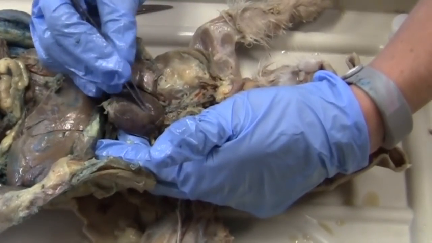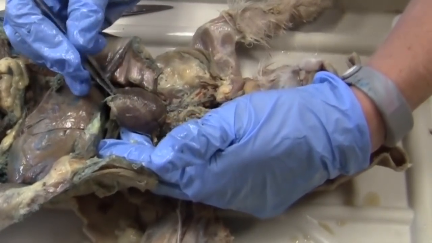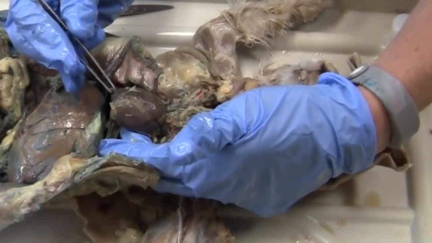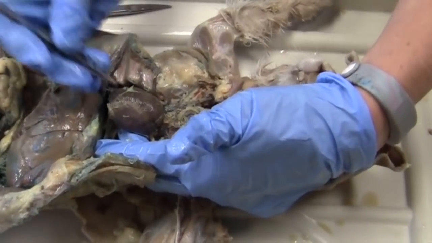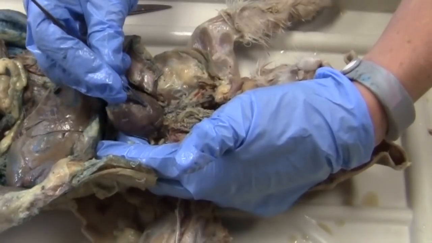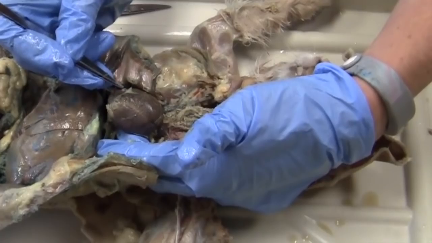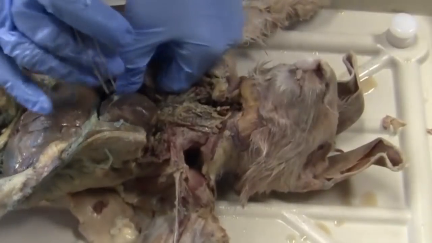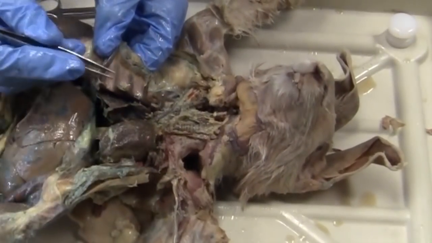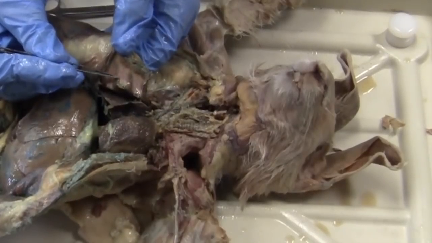If you've ever heard of someone having a heart attack, what actually happens is these arteries on top of the heart like this are the ones that are getting plugged. And then also, while I'm here, we have the intercostal arteries.